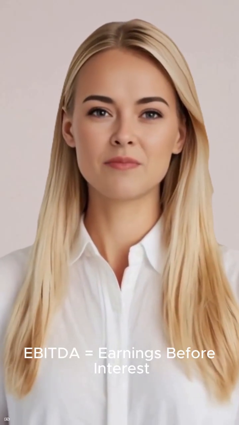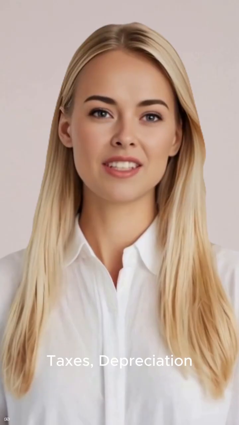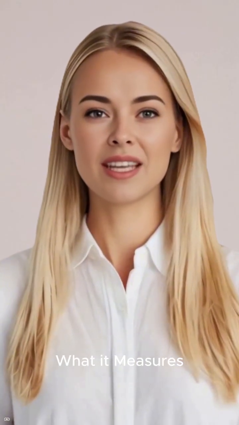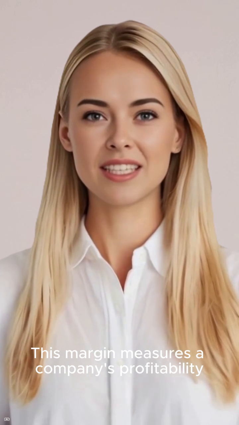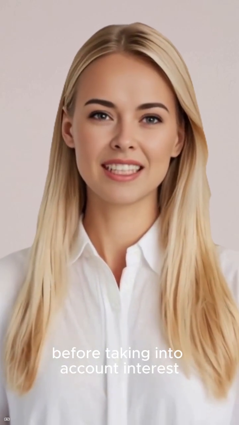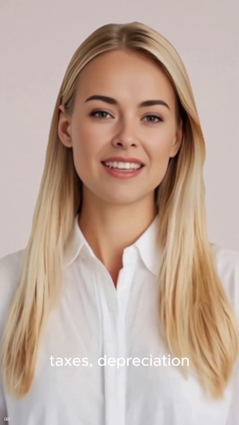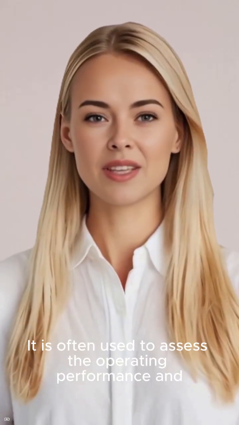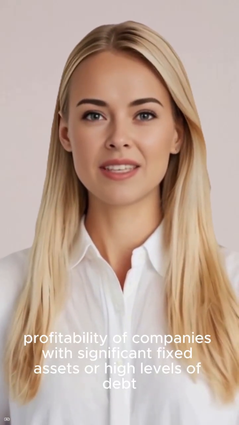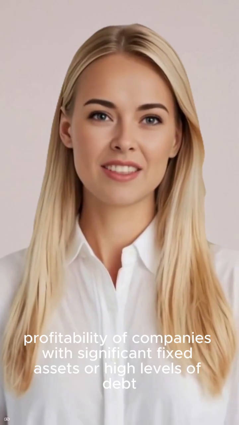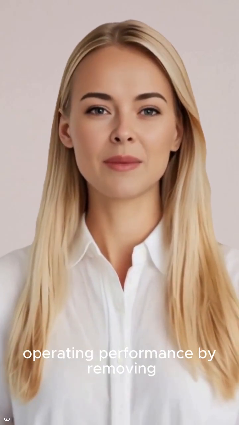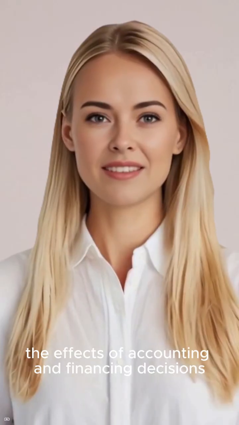(EBITDA / revenue) * 100, where EBITDA equals earnings before interest, taxes, depreciation, and amortization, and revenue equals total sales. What it measures: this margin measures a company's profitability before taking into account interest, taxes, depreciation, and amortization. It is often used to assess the operating performance and profitability of companies with significant fixed assets or high levels of debt. It provides a cleaner picture of a company's underlying operating performance by removing the effects of accounting and financing decisions.